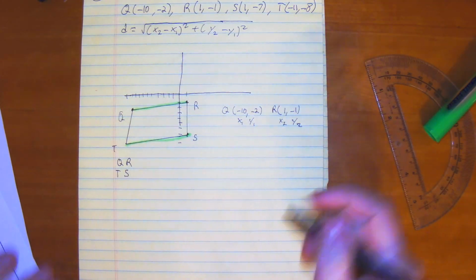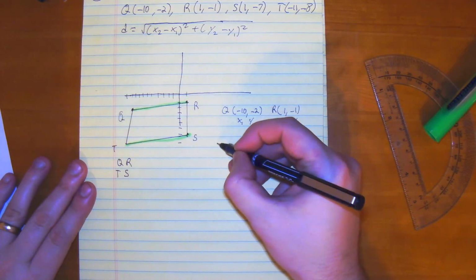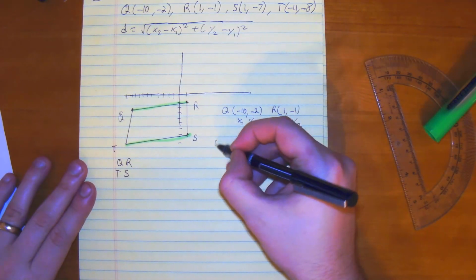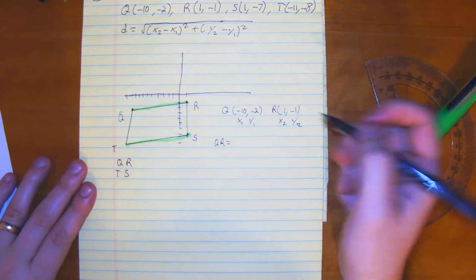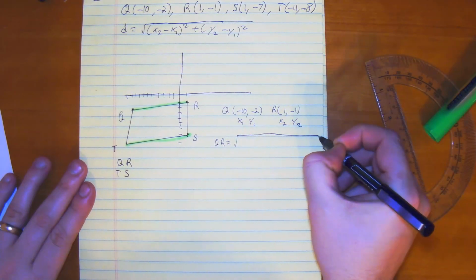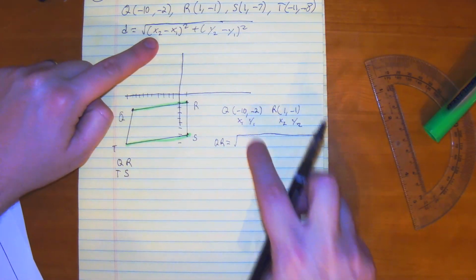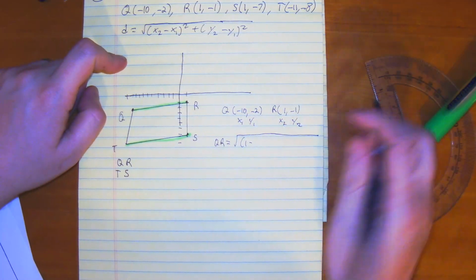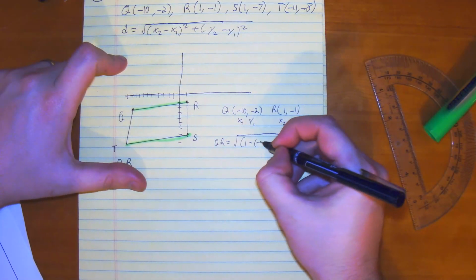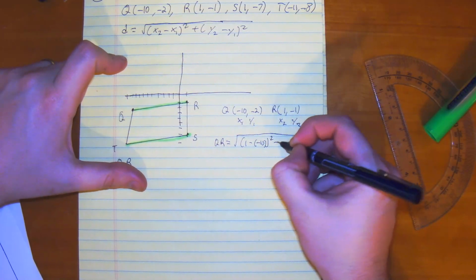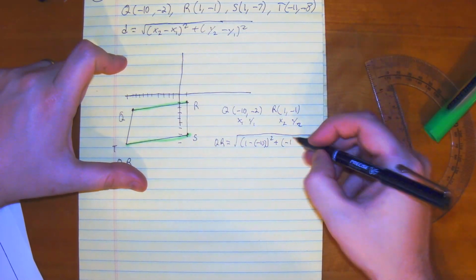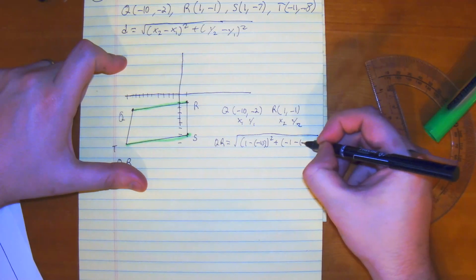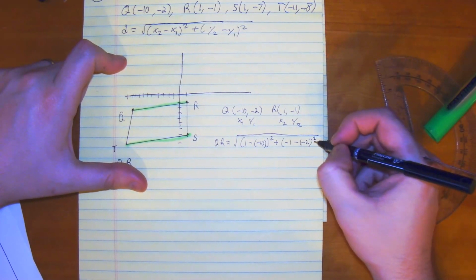We're going to be finding QR first. So the distance of QR is equal to the square root of, we're doing X2 first, so X2 would be 1 minus -10 squared plus -1 minus -2 squared.